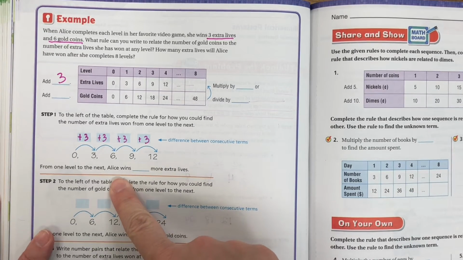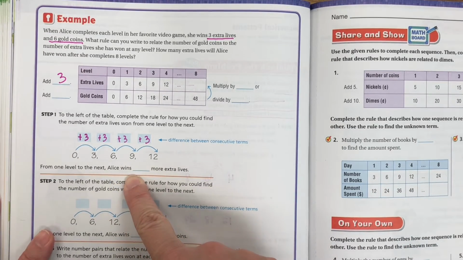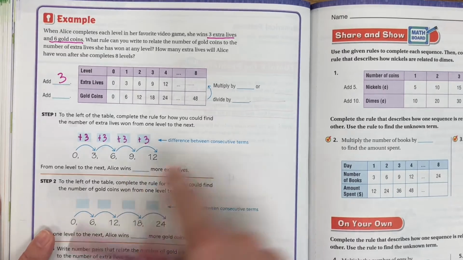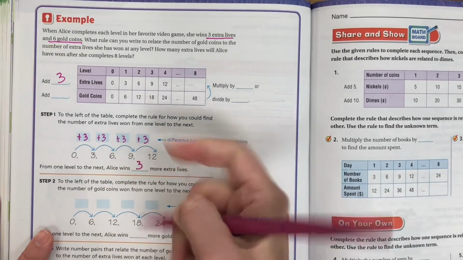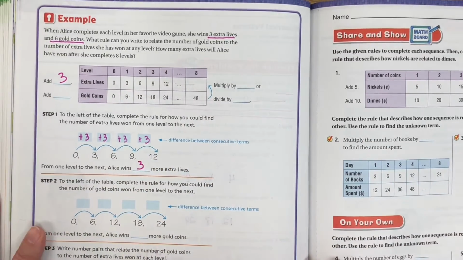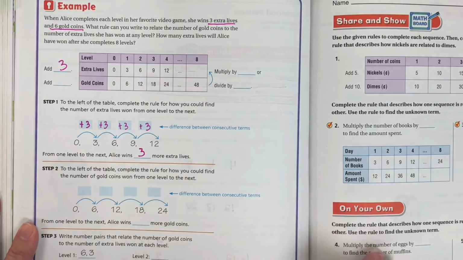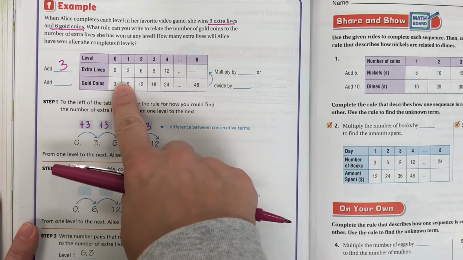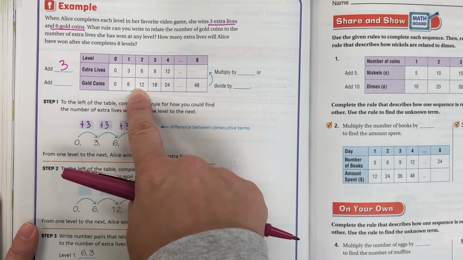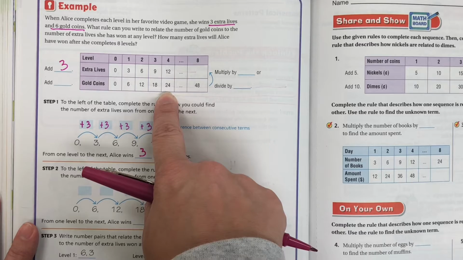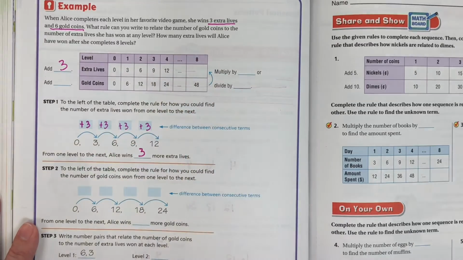From one level to the next, Alice wins 3 more extra lives because that is what our rule is. The second part is we're going to find out the rule now for your gold coins. 0, 6, 12, 18, 24, and it keeps going until you get to 48.